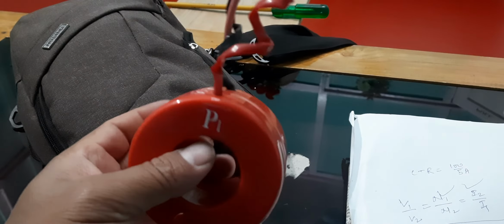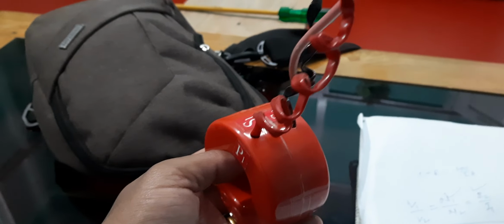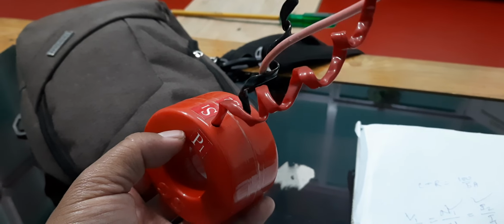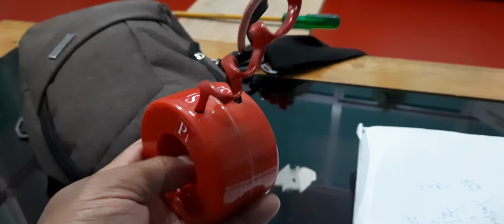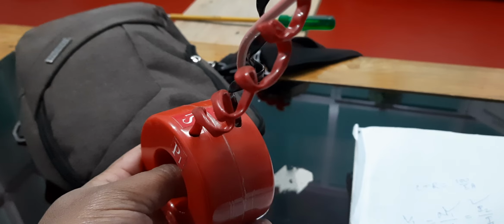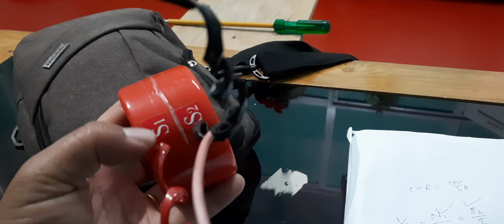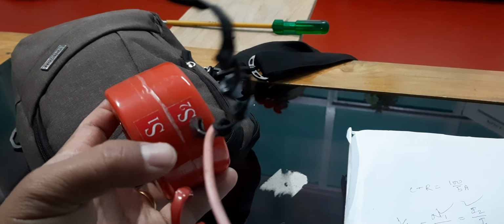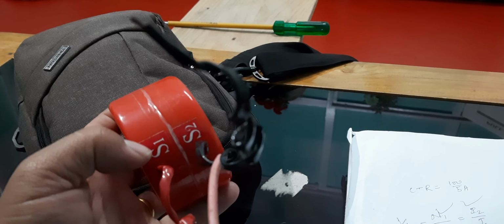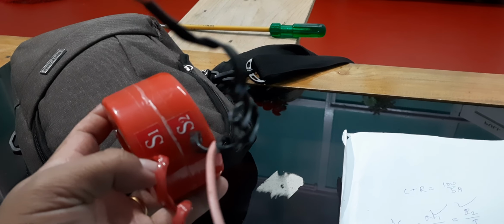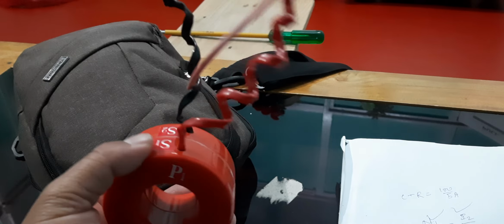The counter reaction, just like Newton's third law, also applies. If you put a dot at P1, then there is a dot at S1 also. If current enters P1 in this direction, it will leave S1. Internally it flows from S2 to S1, but outside the current will leave from S1. This is the polarity that we have to understand.